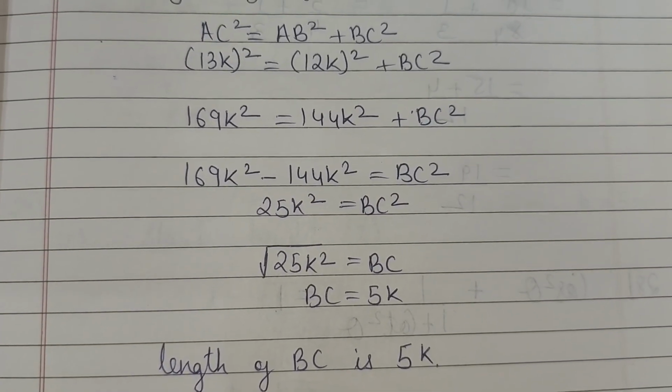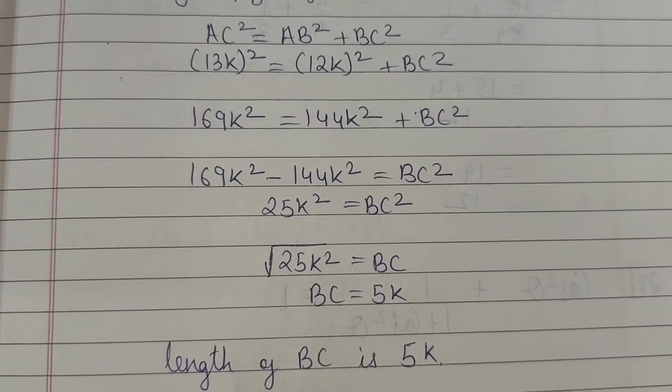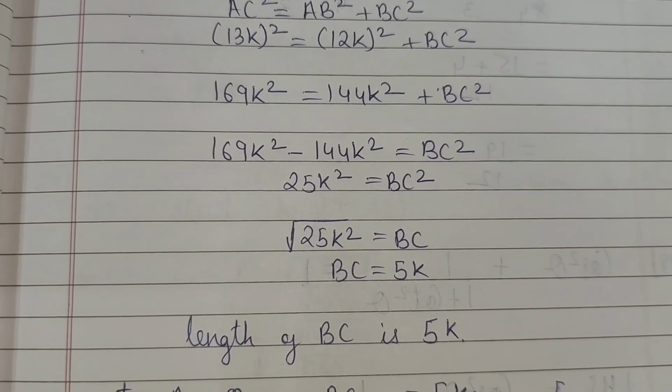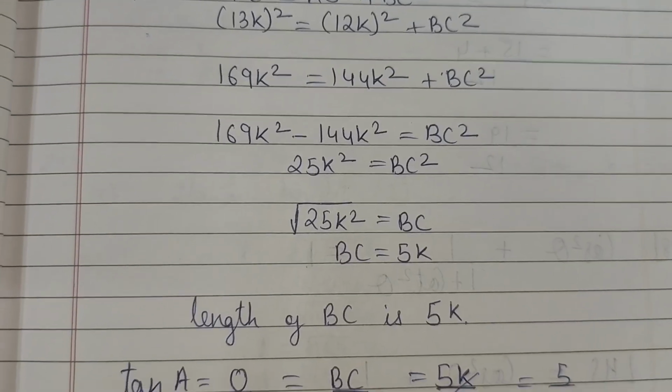So now I want only BC. If I take the square on the other side, it will be root of 25k². So the final answer will be BC is equal to 5k. So the length of BC is 5k.